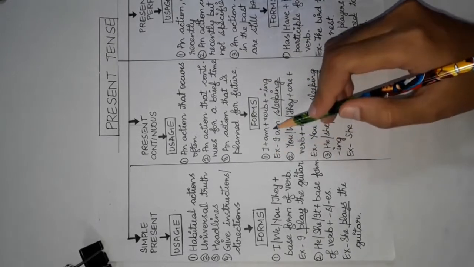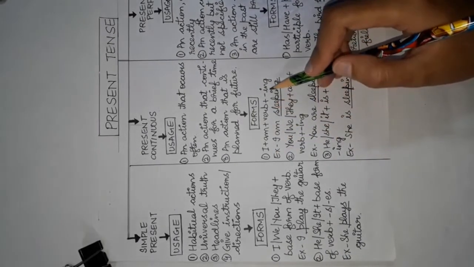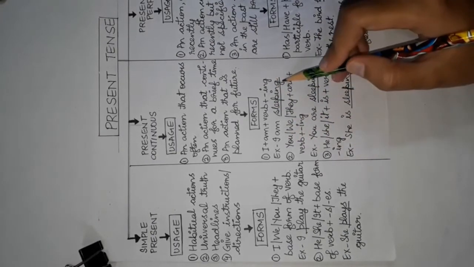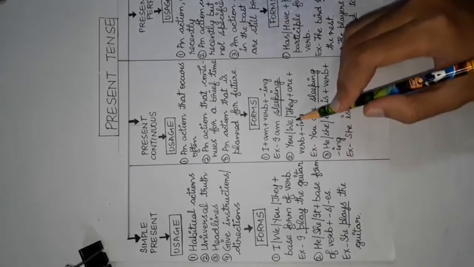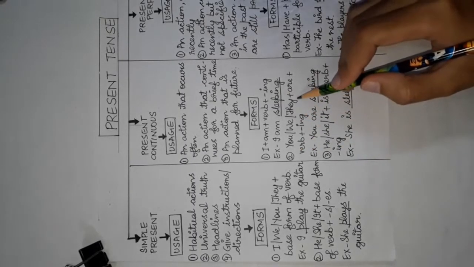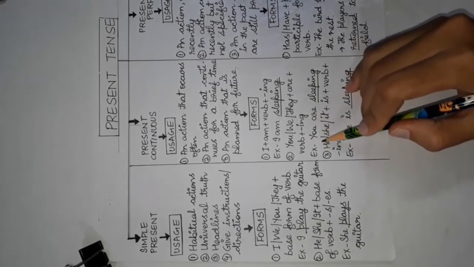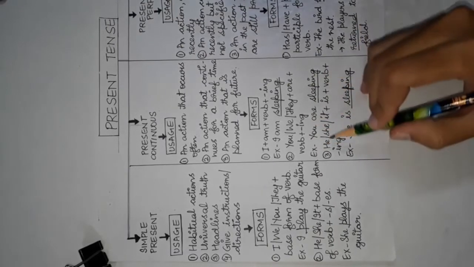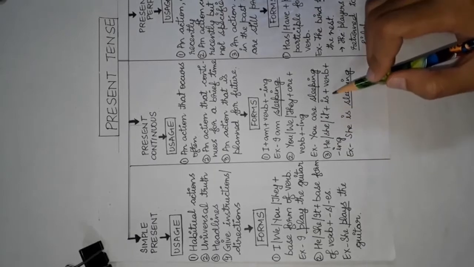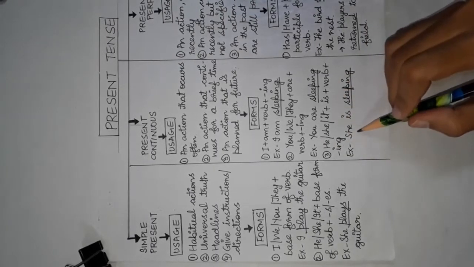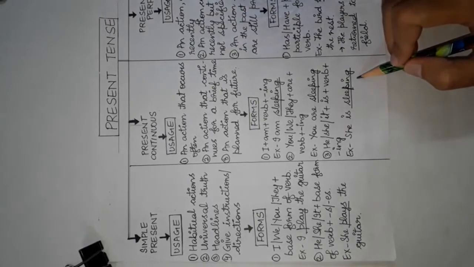With I, it takes am and the verb with ing, and it will become I am sleeping. Second, with you, we, they, it takes are and the verb along with ing. It will give us you are sleeping. With he, she, it, it takes is and the verb with ing, so it will become she is sleeping.